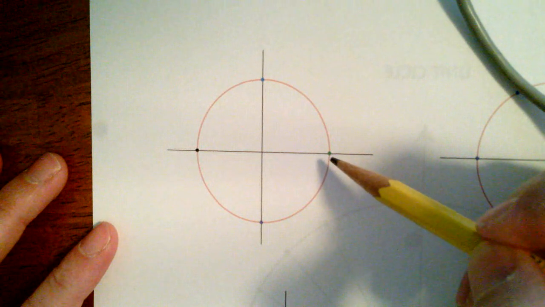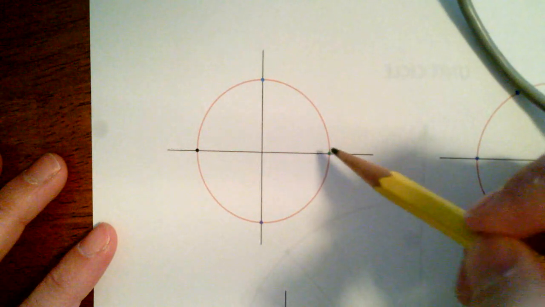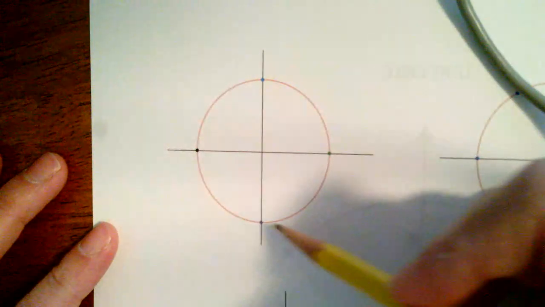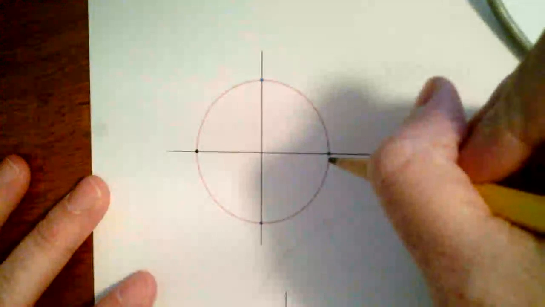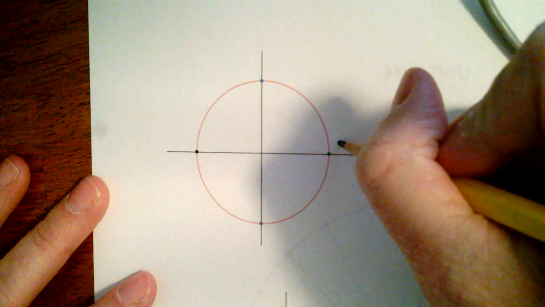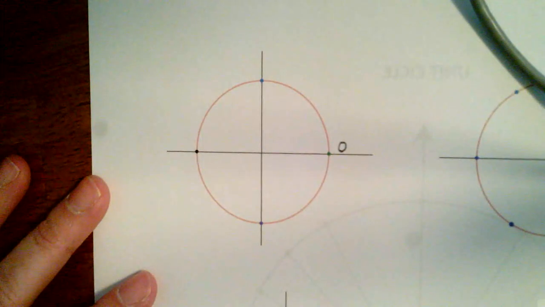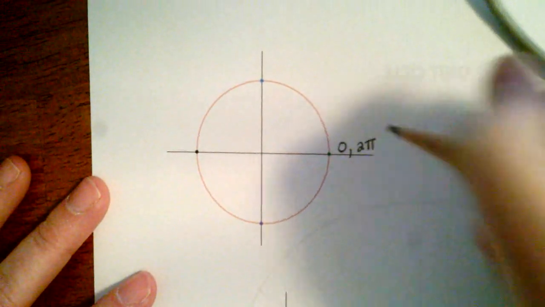We talked about this last time. That's related to the circumference of the circle, 2 pi radians. So if this entire circle is 2 pi radians, that means this is 0 radians, and it's also 2 pi radians.